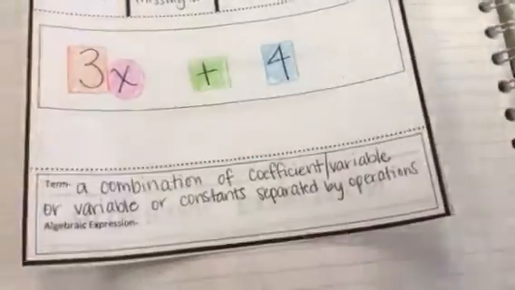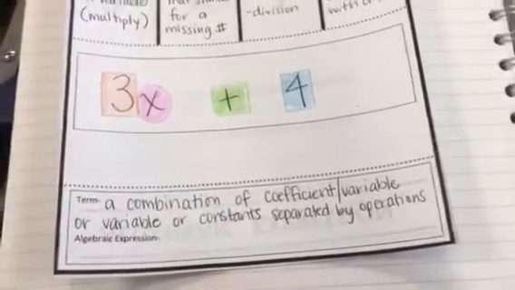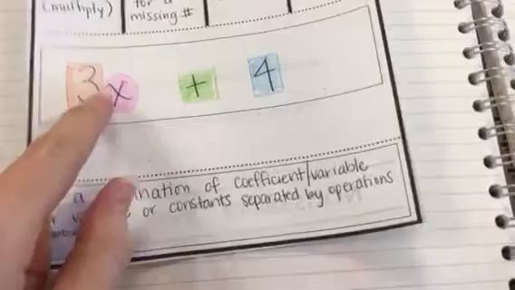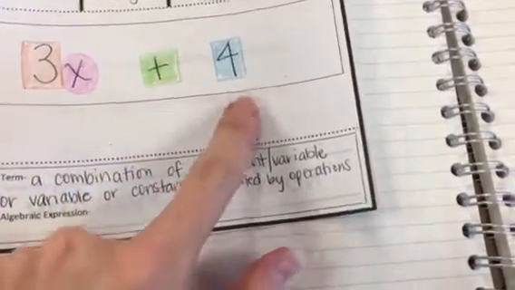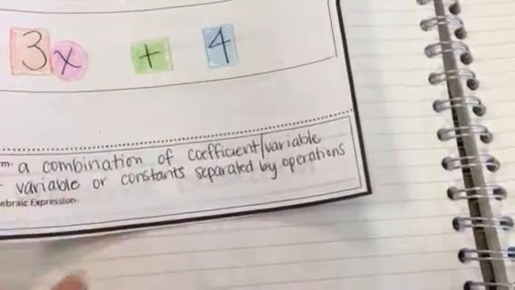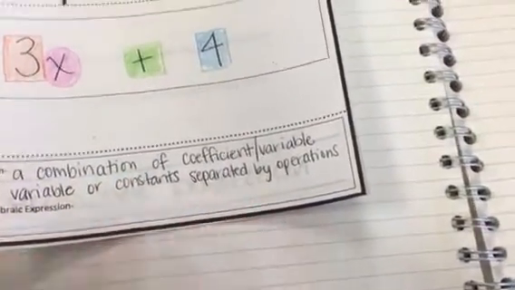So take just a second and write that down. But this means that you have either combinations of things that work together, or you have things that stand on their own and they are all separated by operations.